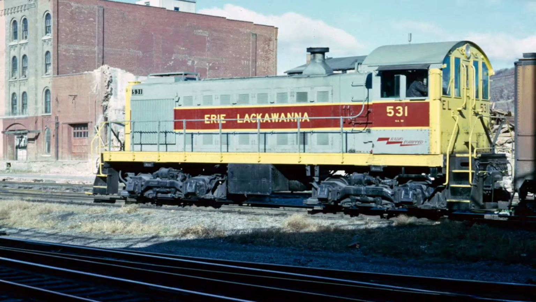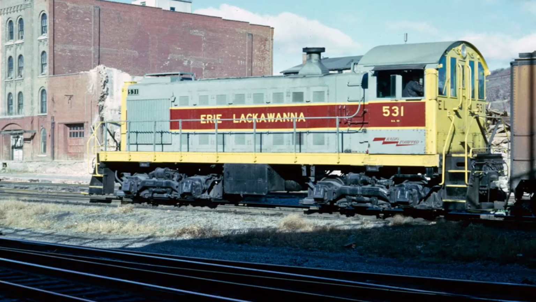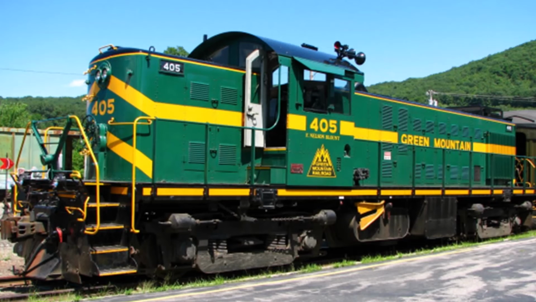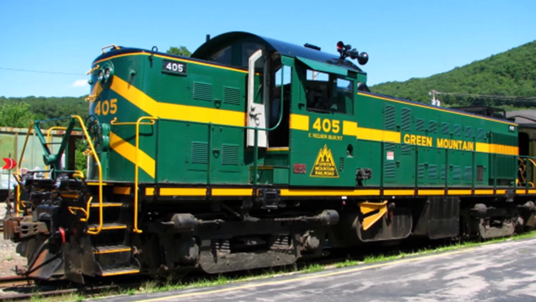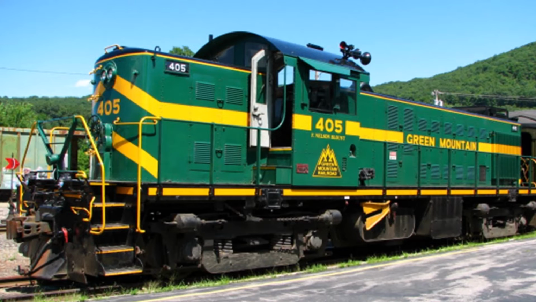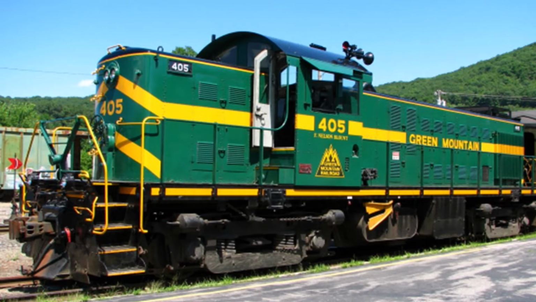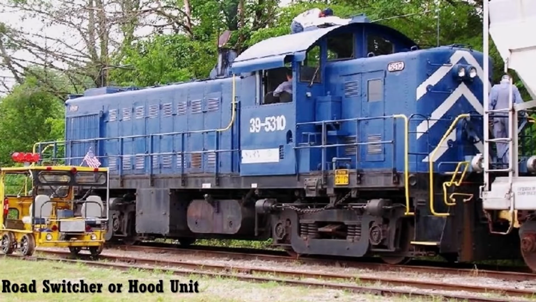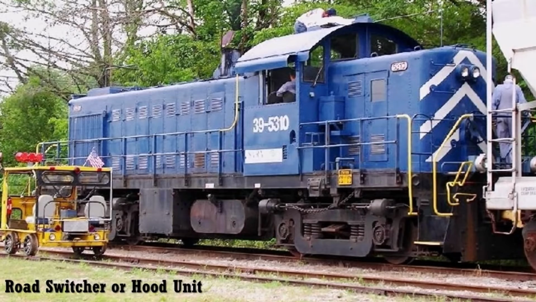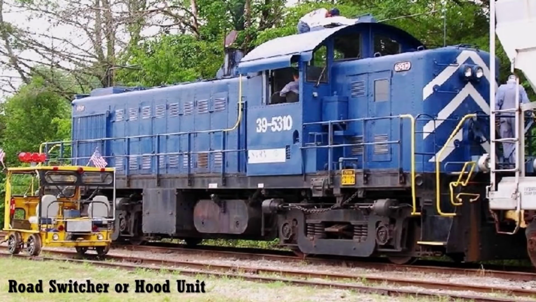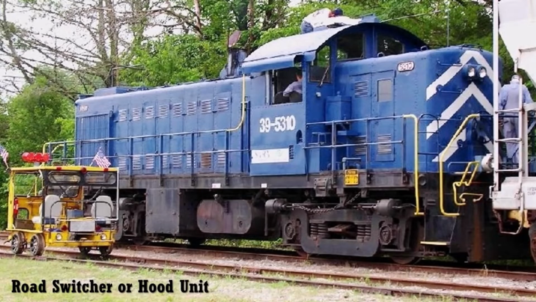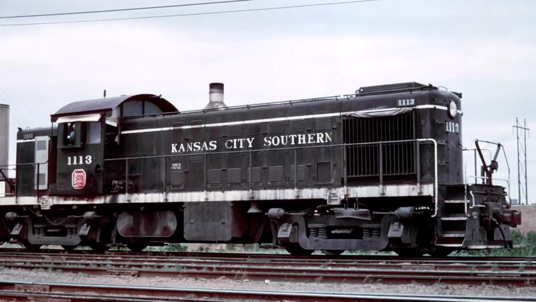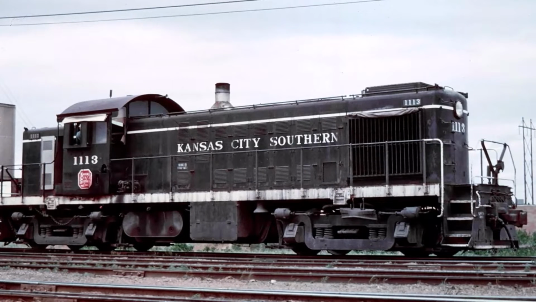Here's the solution. Take a regular diesel switcher with its long engine hood and cab, move its components to a longer frame, fasten a pair of road trucks underneath it, and then attach the short hood or nose to one end of the frame. Now, we have just built a road switcher. Also called hood units, road switchers were initially assigned to branch line services, but ultimately became more suitable for mainline freight trains. The American Locomotive Company, or ALCO, started the concept with its RS-1 model.